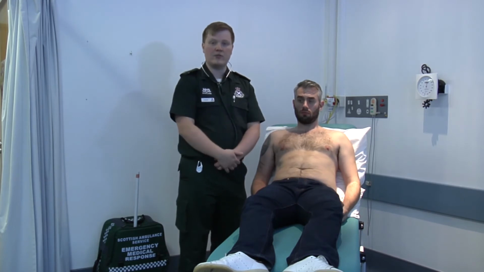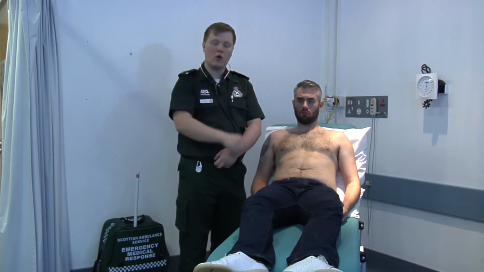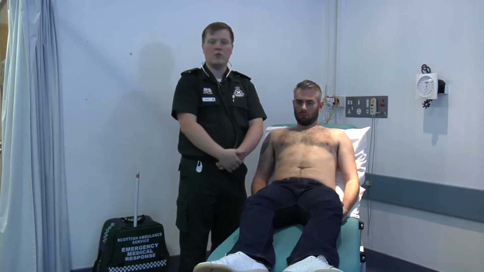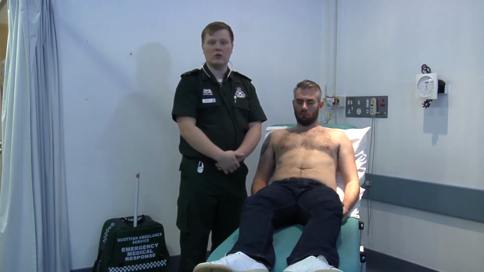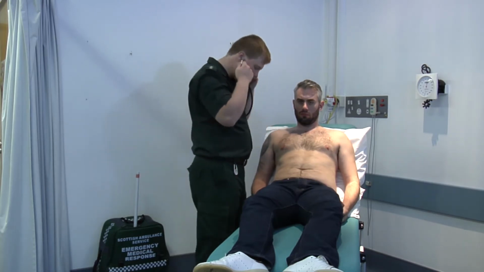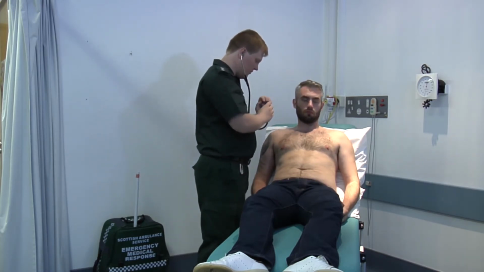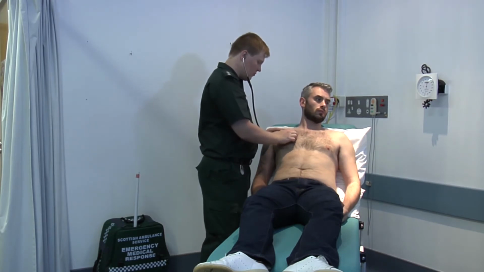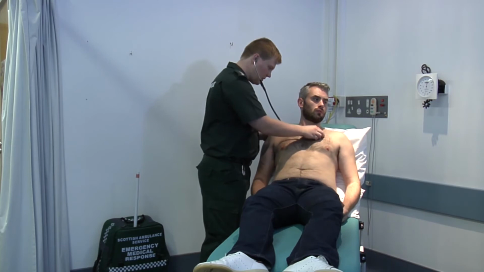If we hear any crepitations, we'll ask the patient to do a small cough, and if that clears, we'll just believe that that is normal lung secretion and not any pathological cause. So just turn your head slightly that way for me, and just take a nice normal breath in and out for me. Fantastic. And again.